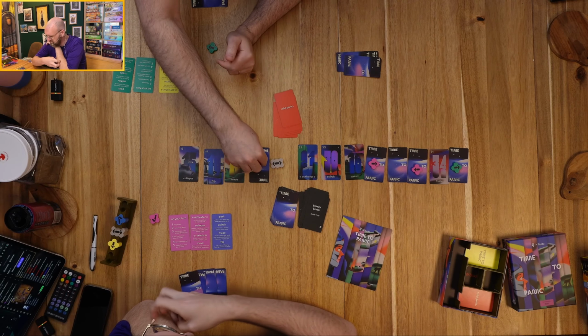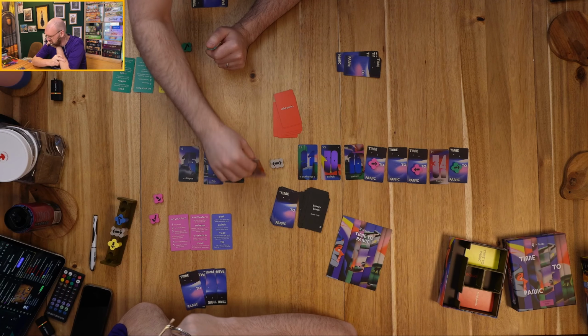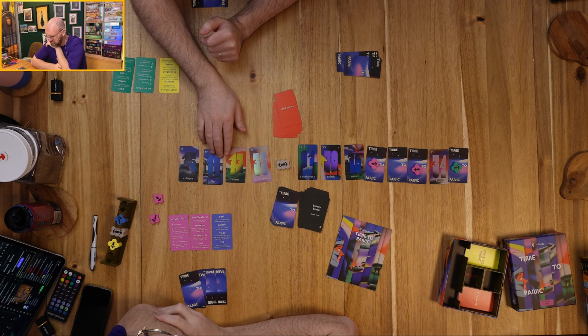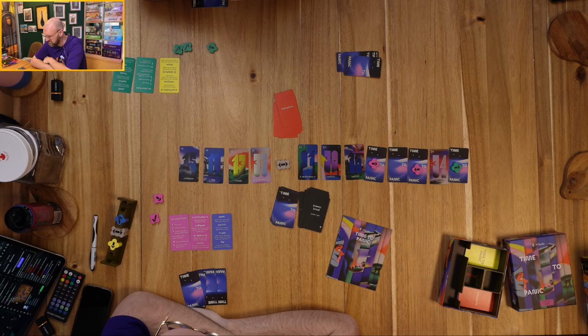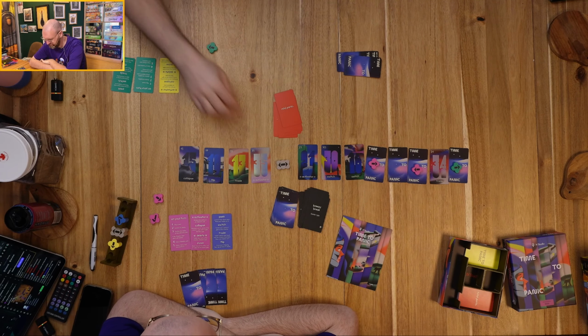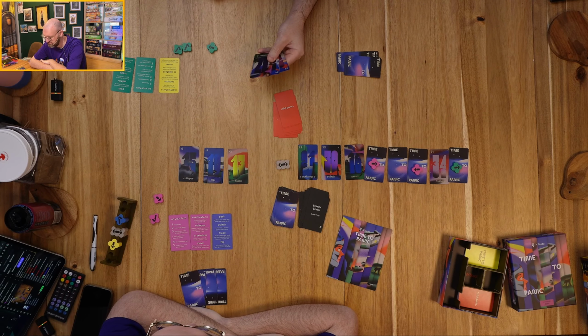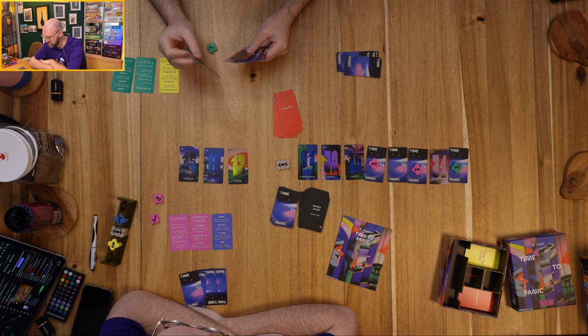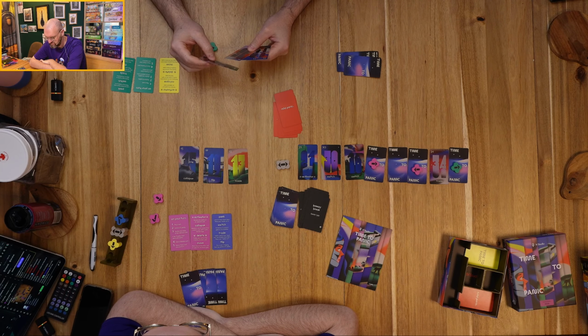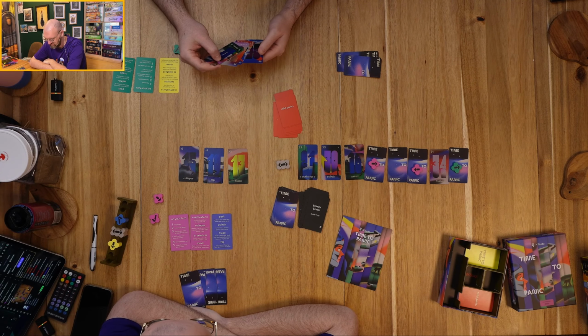So now I'll flip this card that you wanted to flip before, which is an activator, which lets me trade. So I will take this 35 and swap it with... I kind of want that.